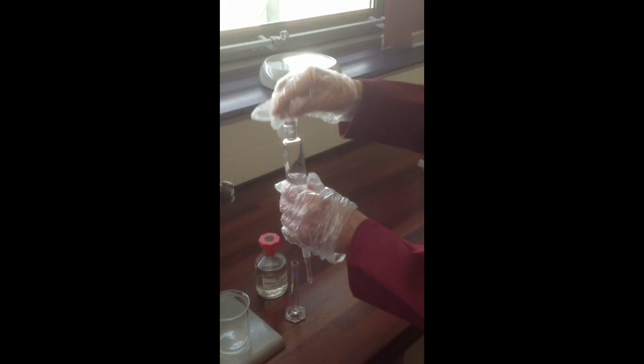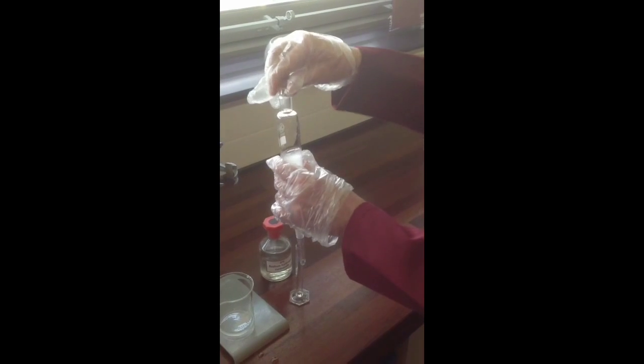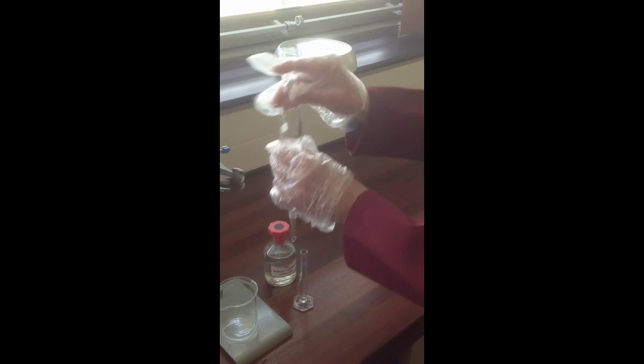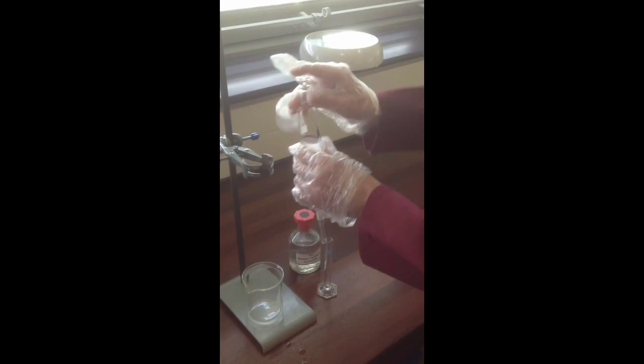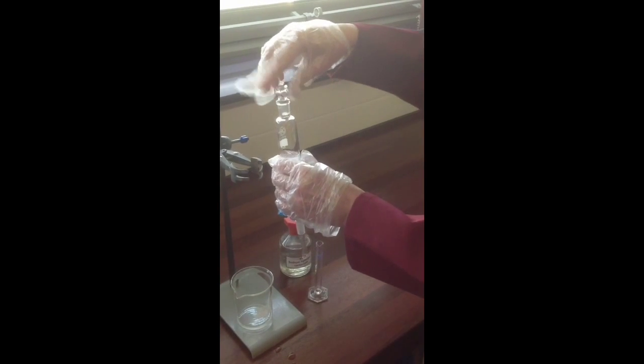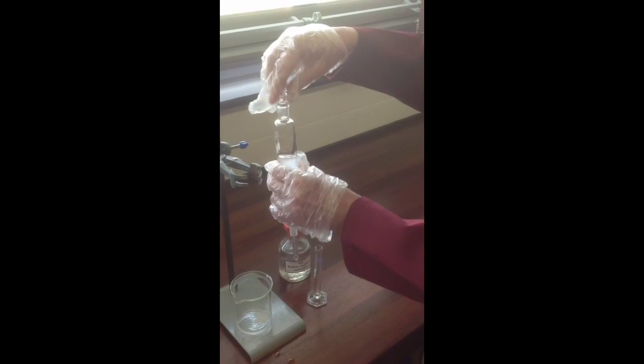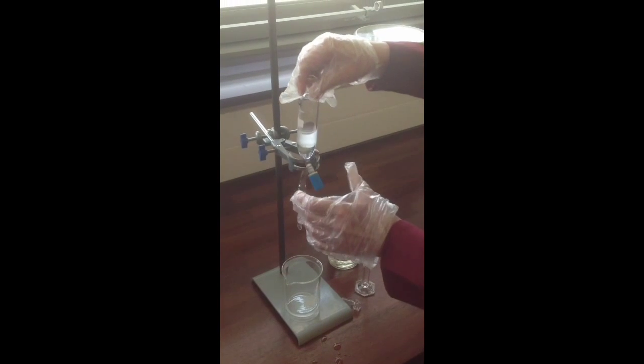So have a look at the technique here, placing a stopper in the top, holding it firmly on, tipping upside down, releasing the stopper to allow the gas to escape, and then shaking a little bit more vigorously as the amount of gas evolved goes down. So do hold the stopper firmly on when inverting the separating funnel and tip upside down, always checking carefully, releasing the stopper to let any gas out so you don't get a build-up of pressure.